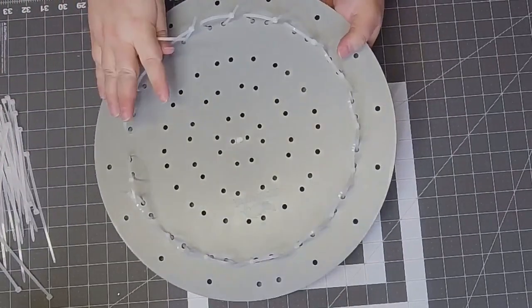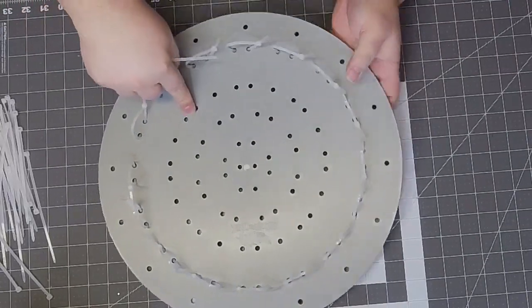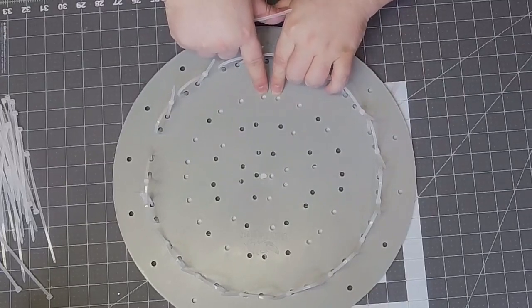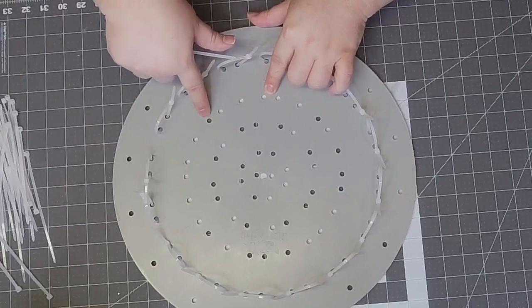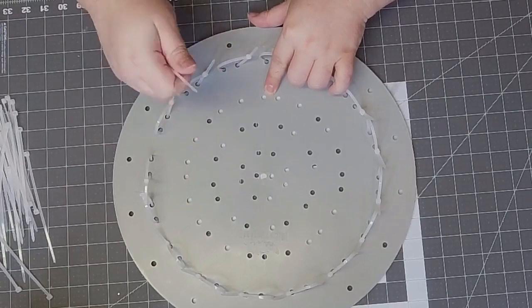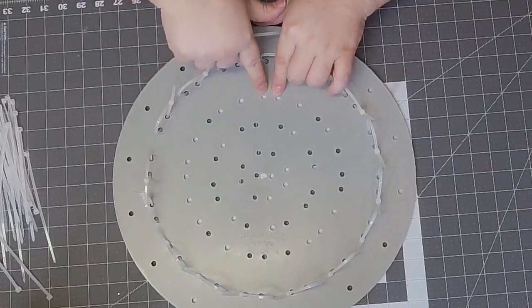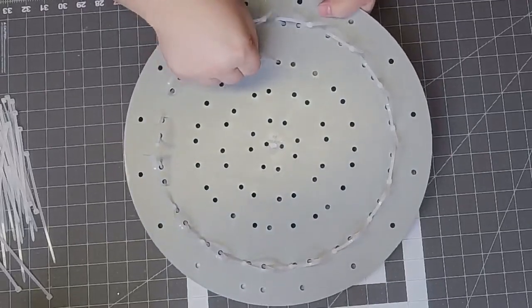All right, so once you've completed the second row and you go into the third row, you're going to see where there's two holes close together and then a single hole, and then two holes close together and then a single hole. We're loading the zip ties into the two holes. All right, we're going to skip the single hole.